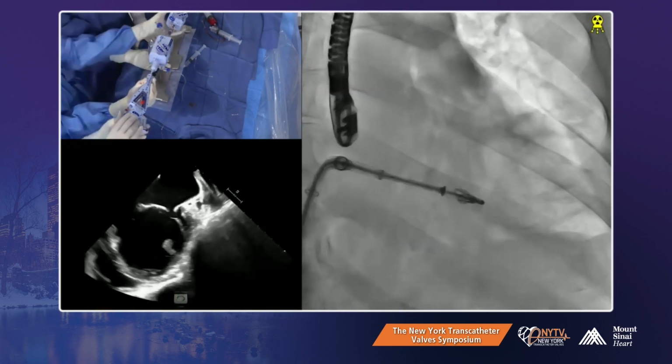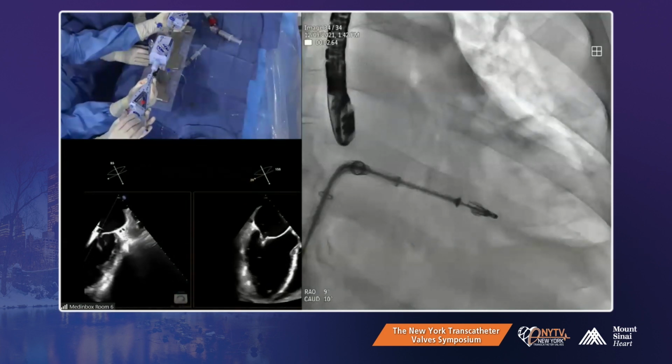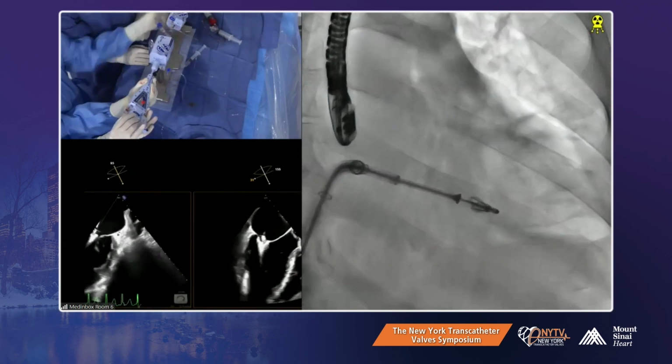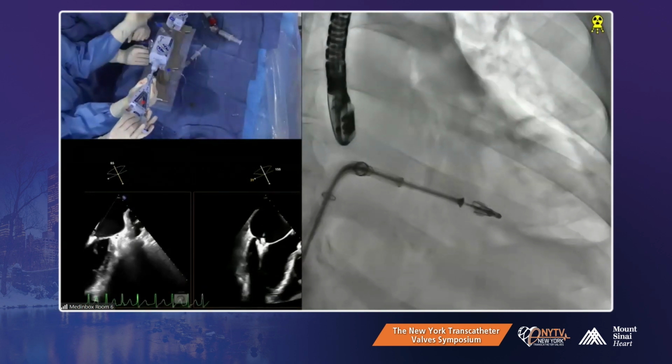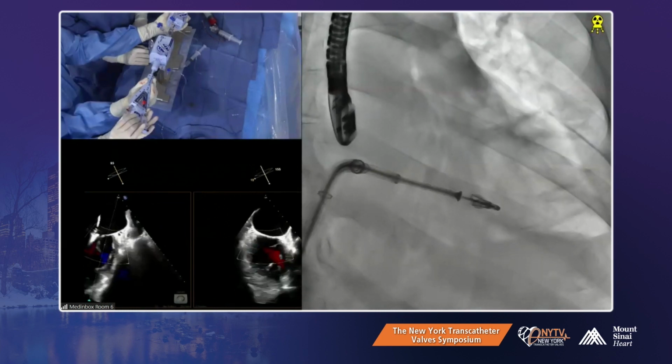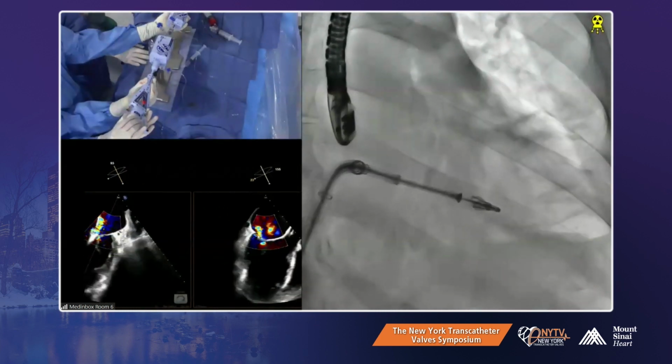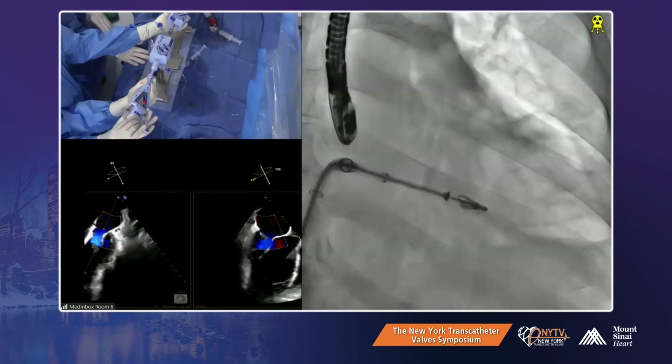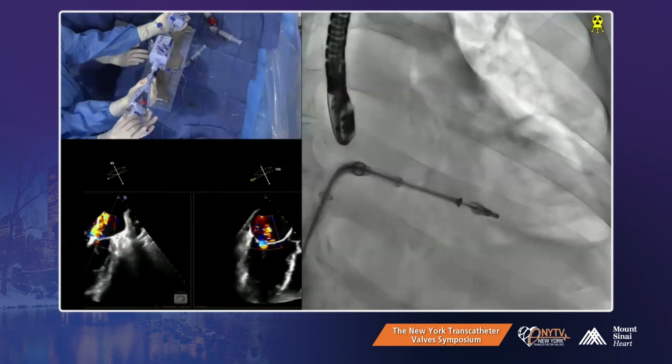Can we show color and we close? Yeah. Okay, we're gonna close now. We're gonna do a little more posterior guide torque. That looks pretty good. Color, please. Are you happy with the insertion now? Stan? Yes. We'll see. Closing. Can you put the cursor on the clip, please?